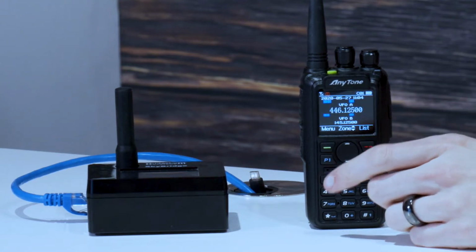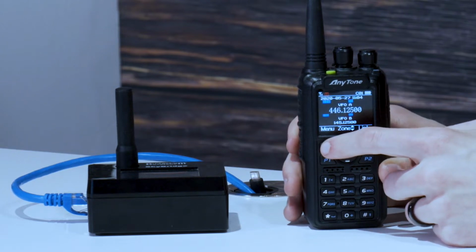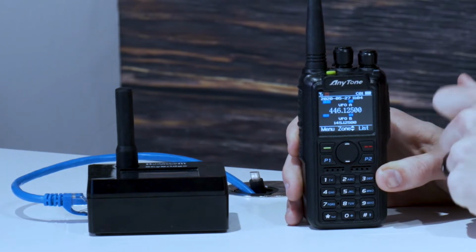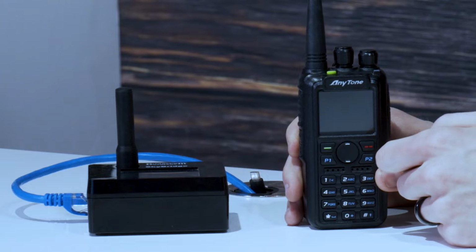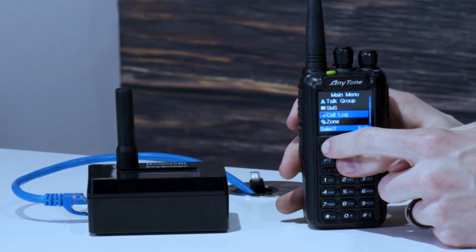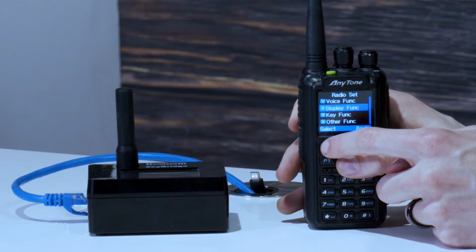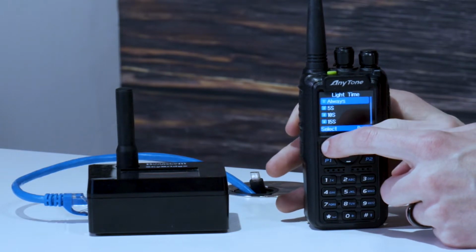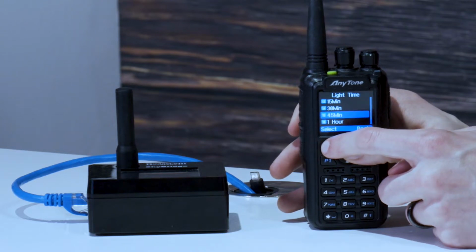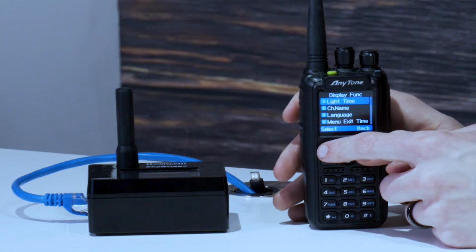First thing we want to do, I like to change a couple things just to make it easier to use. Like the timeout, this is going to time out really fast. So I like to increase that so it doesn't. So we'll just go in here to menu, scroll down to settings. And let's see, I believe that's under radio set and display function. I'm just going to change that light time to be either always, or we'll do like 45 minutes. That's good for me. That way I won't kill my battery if I leave it on accident. That way it doesn't time out on us.